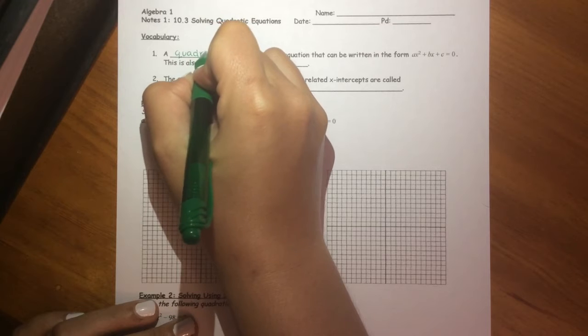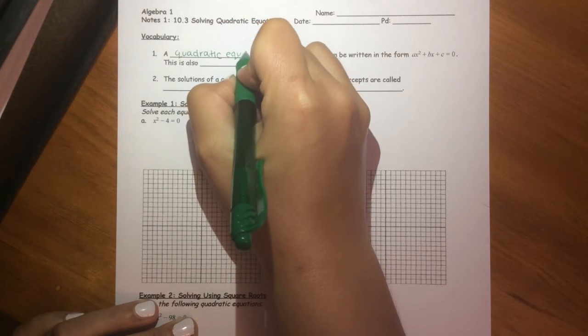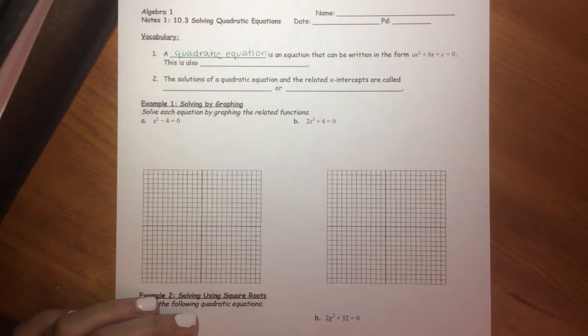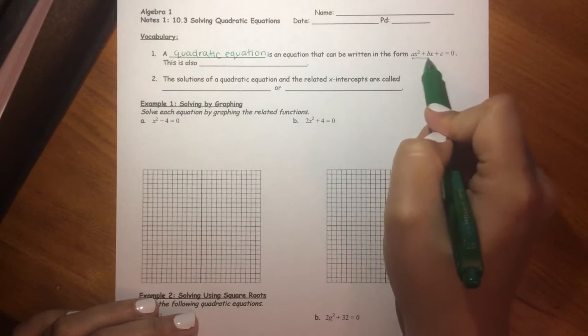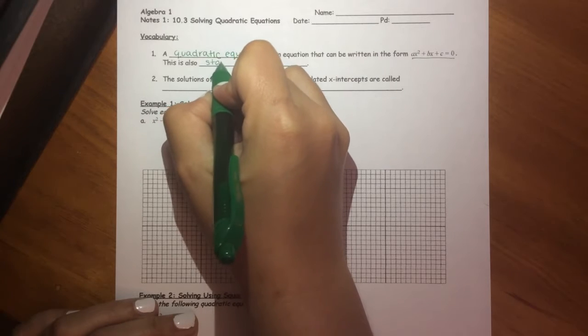A quadratic equation is written in this form. This right here is also our standard form.